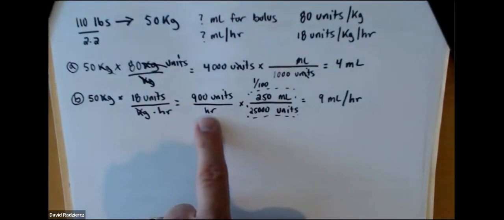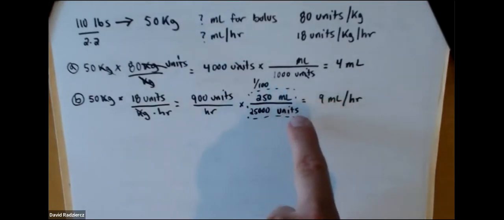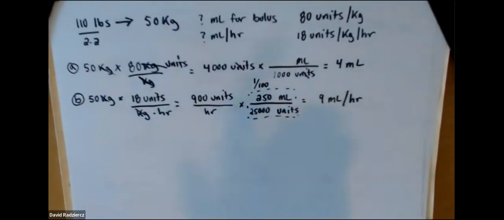Remember how I told you before we went from units per hour to milliliters per hour? I just need to find out what this conversion is, and I find that by looking at step 2 of the protocol.